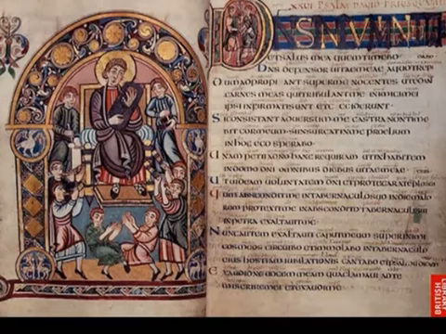He has a little lap harp in his hands, and he's surrounded by an appreciative audience of musicians at the top and scribes on either side of him, who are scribbling down his words, and two little figures down at the bottom who are energetically clapping, it seems, as the psalm is composed and performed.